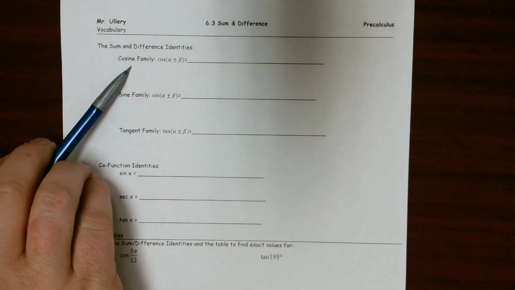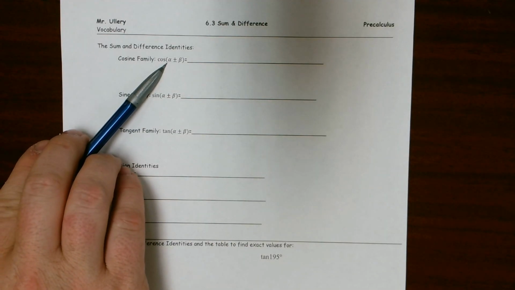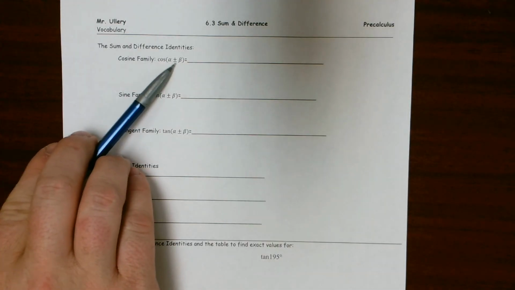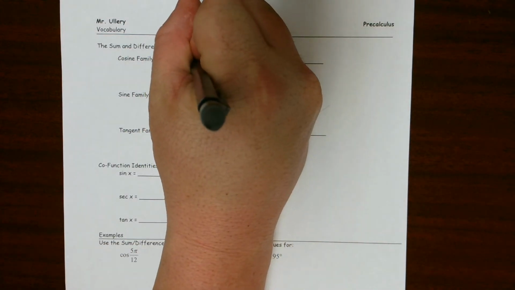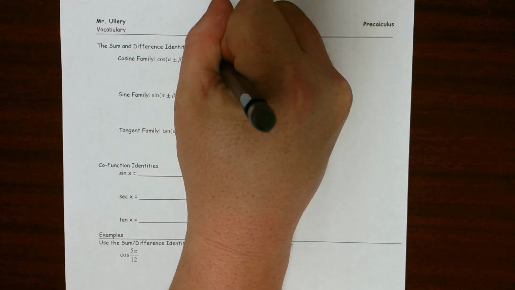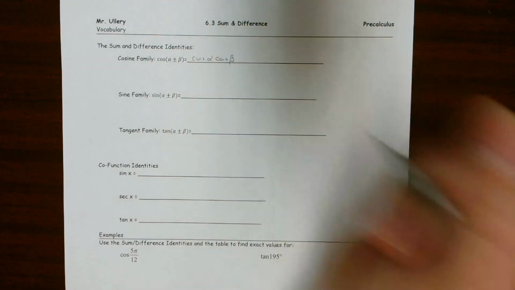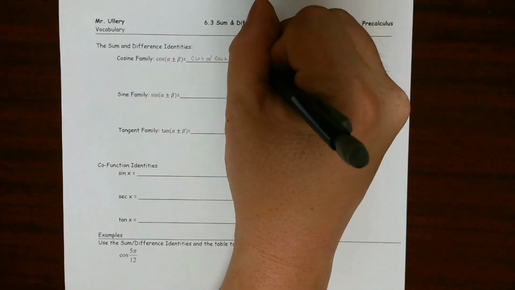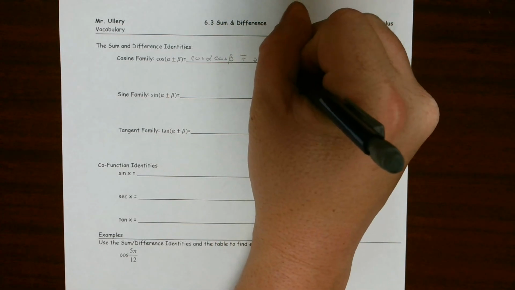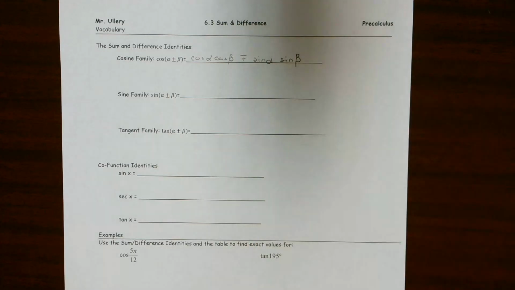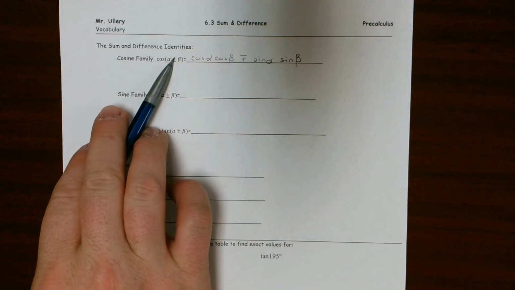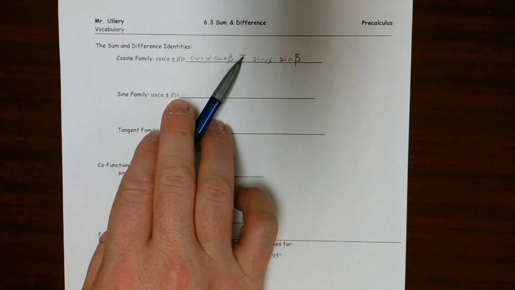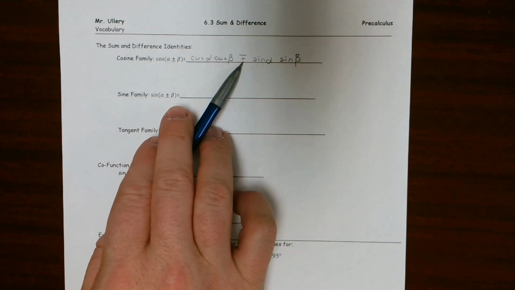Okay, so the first one, the cosine family sum and difference identity. The cosine of an angle plus an angle, or the cosine of an angle minus an angle, is equal to the cosine of that first angle times the cosine of that second angle minus plus sine of the first angle times sine of the second angle. So if you have plus or minus here and then minus plus here, that means if you have plus here, you should use minus. If you have minus here, you should use plus.